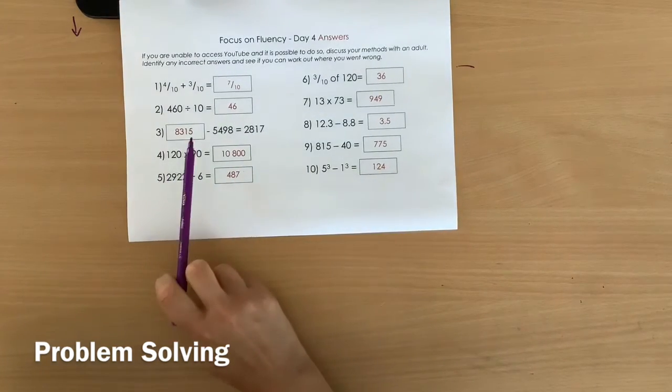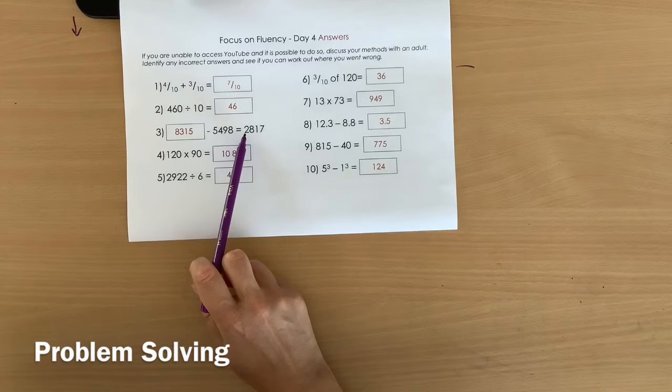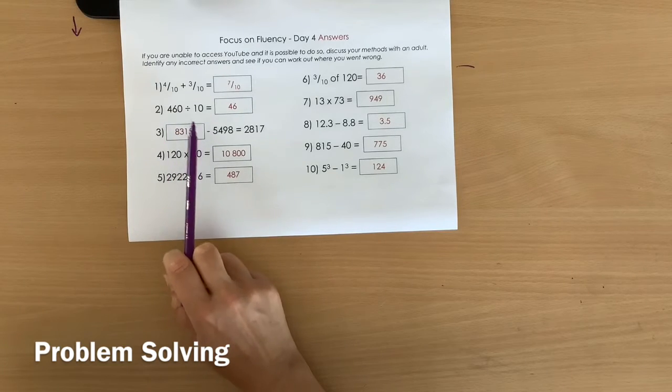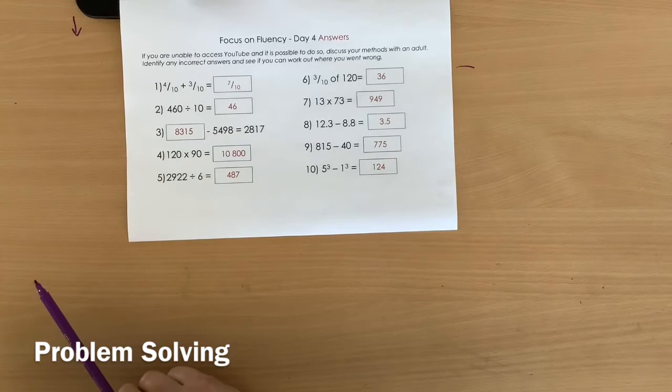Okay, this time we had something take away 5,498 equals 2,817. This has to be the bigger number, doesn't it? So the only way you're going to get that logically is by adding these two together, and that is indeed what you have to do.